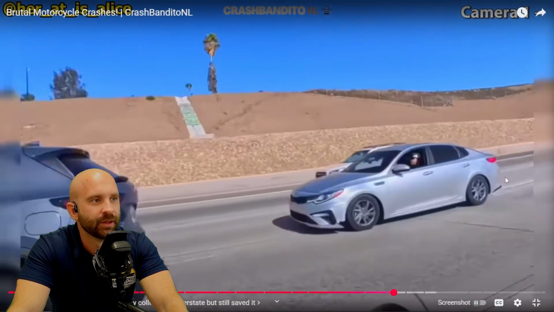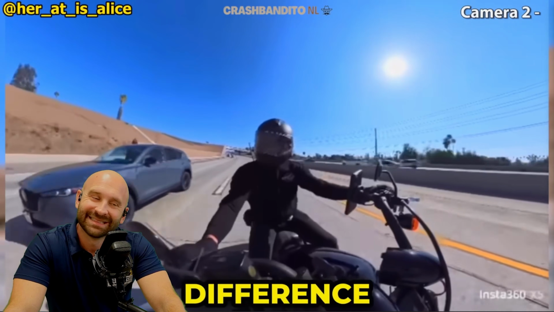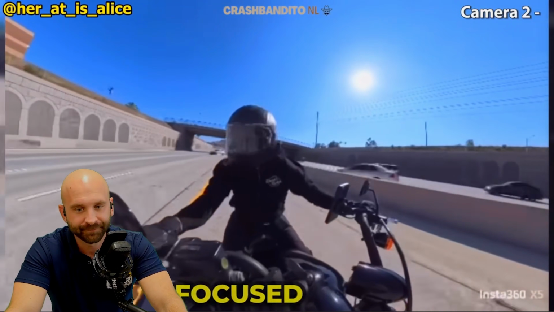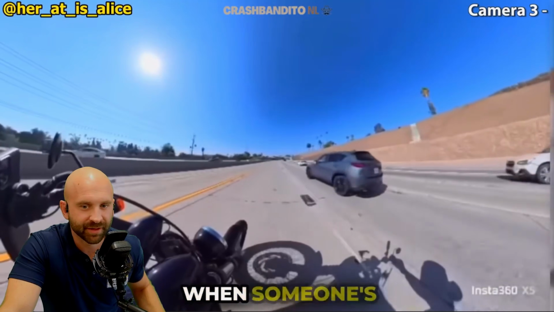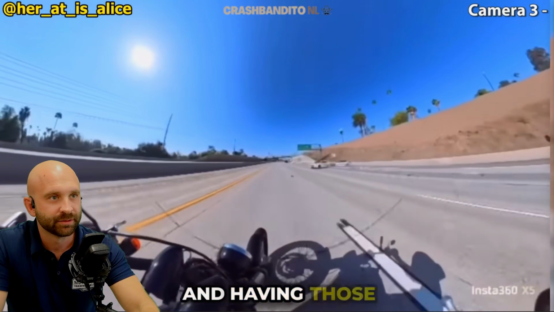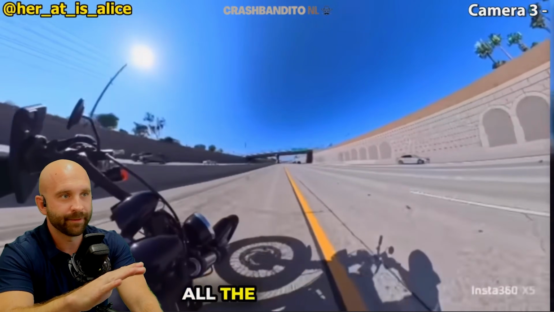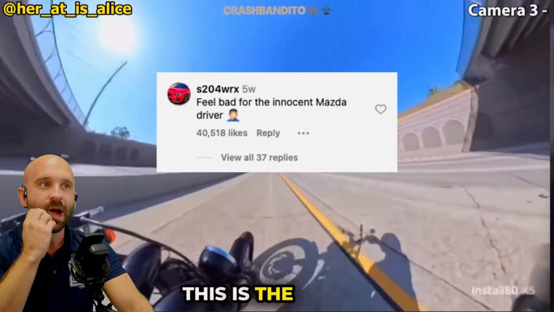All right. Oh! Yeah, we've seen this one. Swerve out of the way. That car is going nuts. If there had been just a 2-second difference, the rider could have been taken out for sure. Good swerve. His quick reflexes likely saved him. This is why staying focused is so important. You never know when someone's going to make a reckless move, and having those extra seconds to react can make all the difference. By the way, this is the Mazda driver.